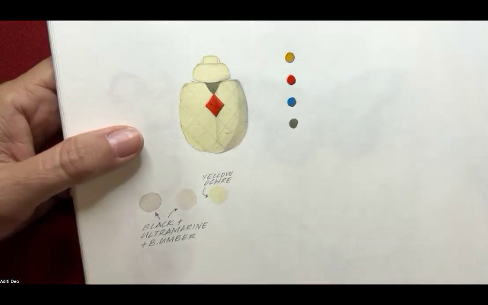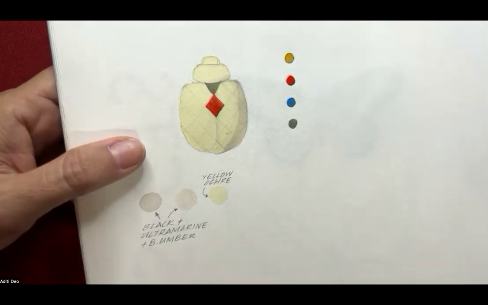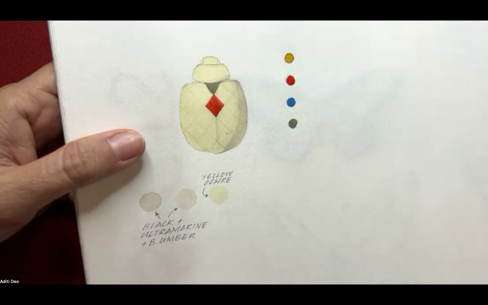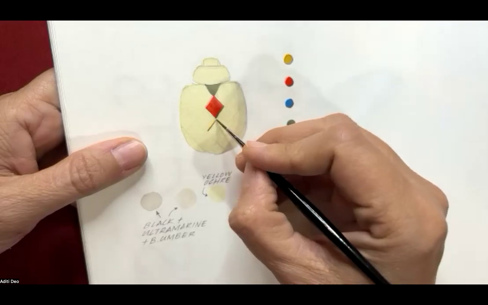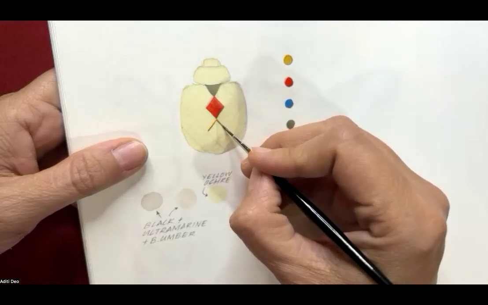So before you paint anything, always think about the repercussions of your actions. Too much philosophy. How to practice philosophy with art.